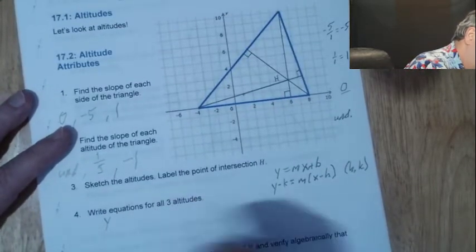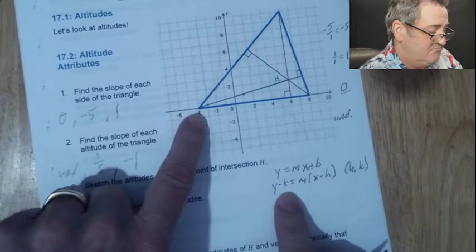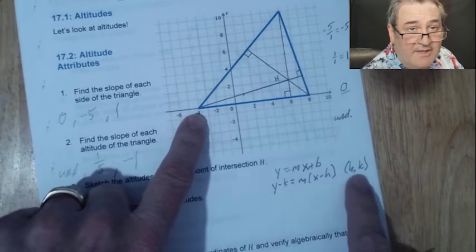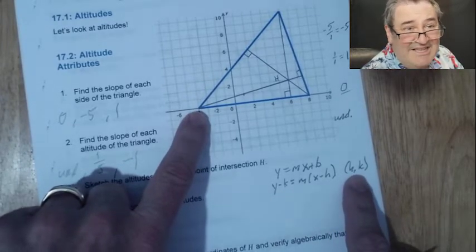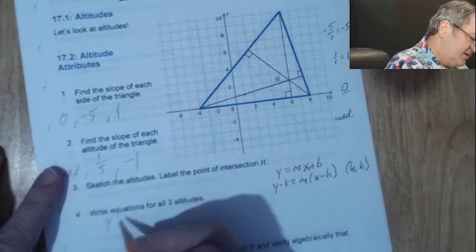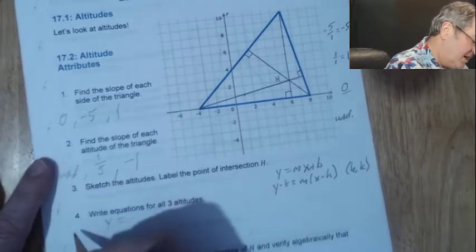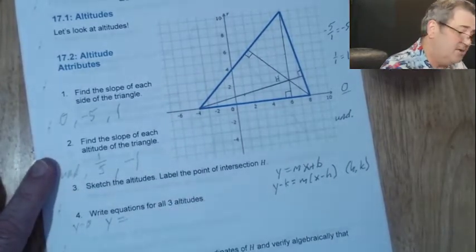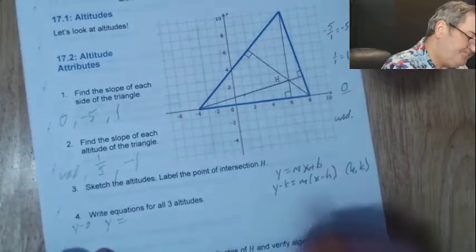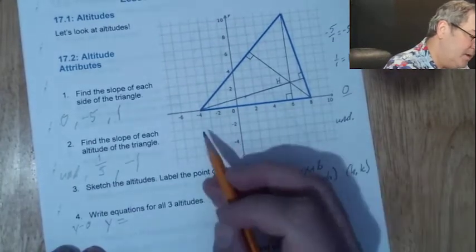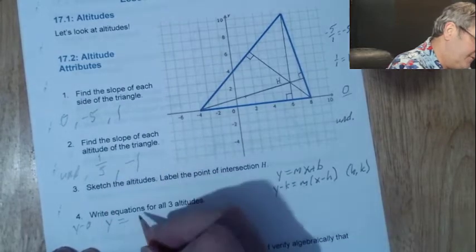So the y is 0, so y minus 0, the k part of our point, we don't need to put minus 0, so we'll just leave that as y. We can. It's not wrong to go y minus 0, right? But we'll just put y equals, what's next? Our slope. We calculated our slope. It was 1/5.